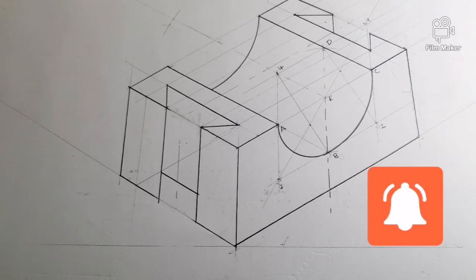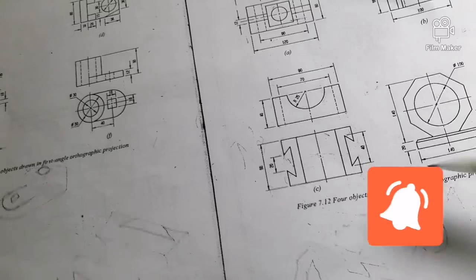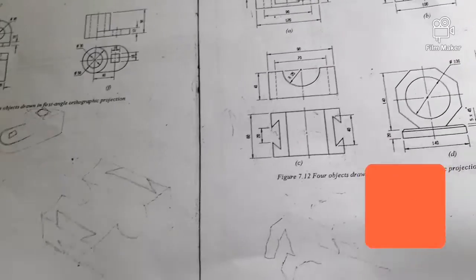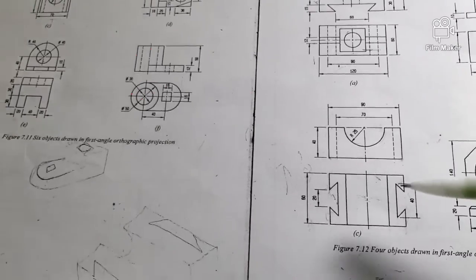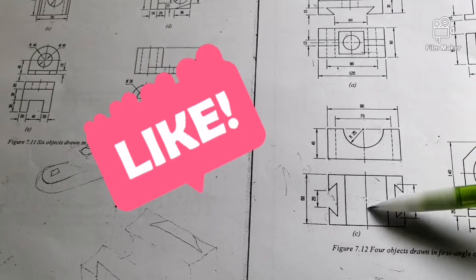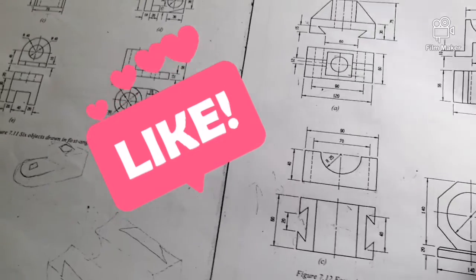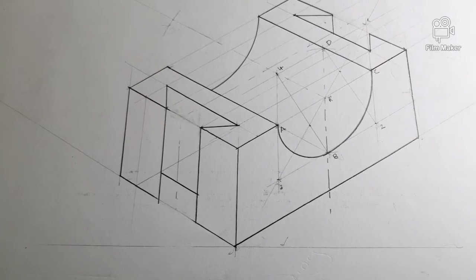Let me take the following one, which is D. We've just done this C. So this is actually starting from here. From here till here. This is the solution.